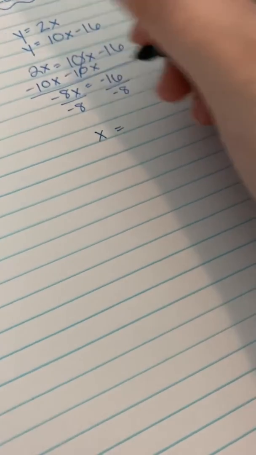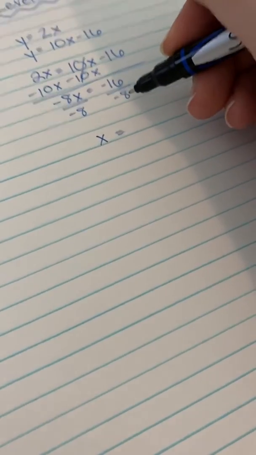Okay, I want to subtract 10x from both sides. 2x minus 10x is negative 8x equals negative 16, because those 10s cancel out. Now I've got to get x by itself, so I want to divide by negative 8 on both sides. This leaves me with x is equal to negative 16 divided by negative 8, which is positive 2.